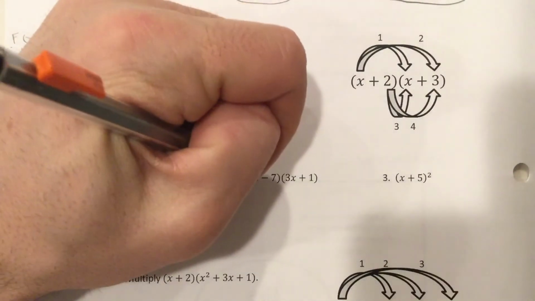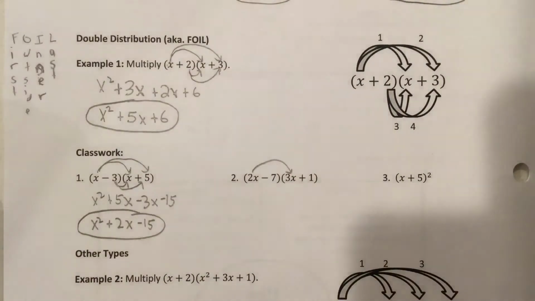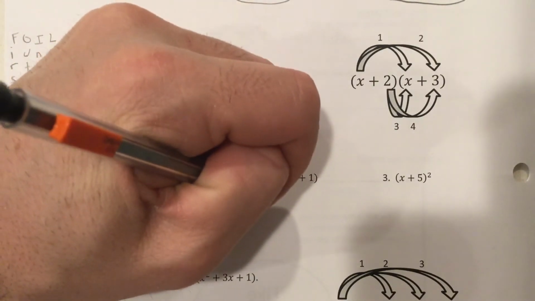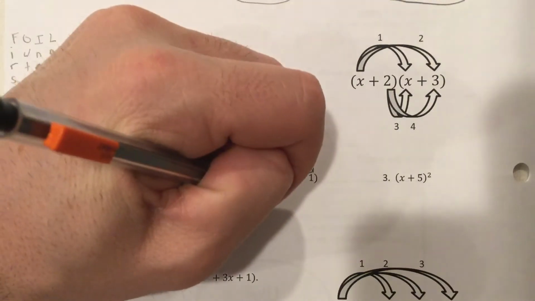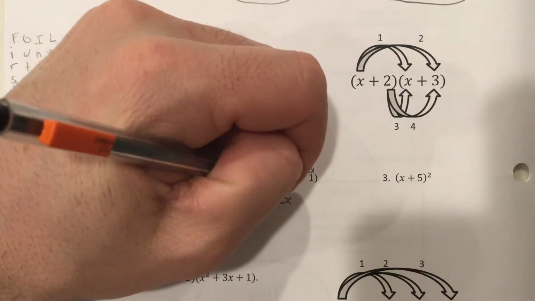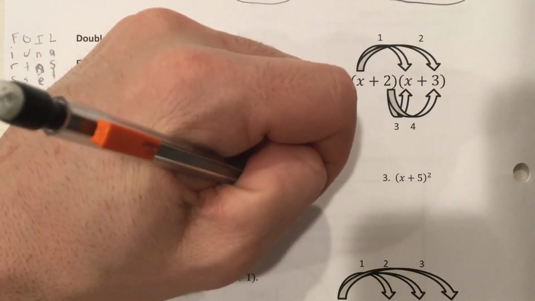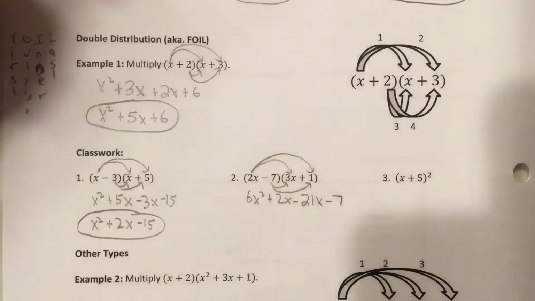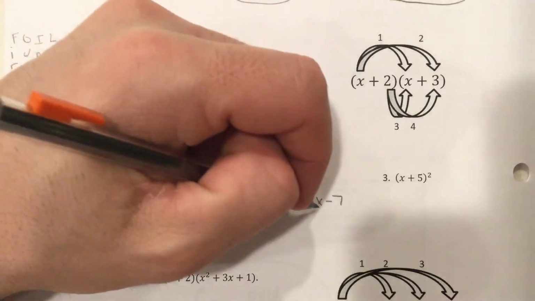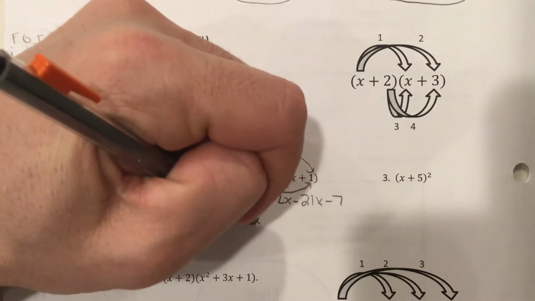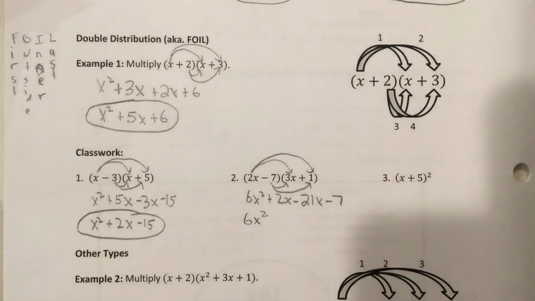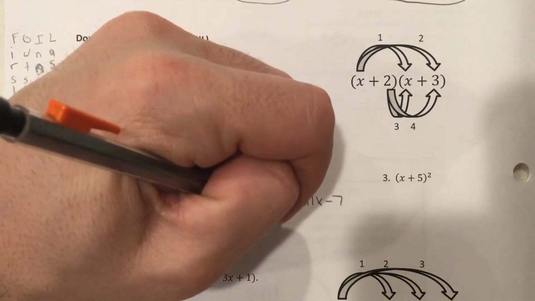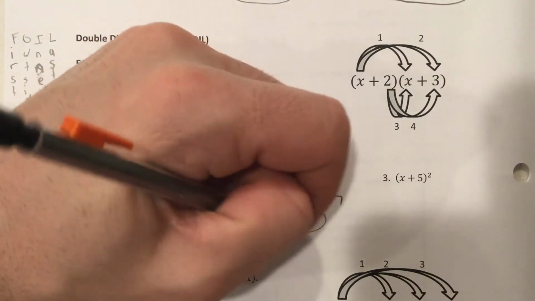For number 2, it would again be another distribution or a double distribute or FOIL. 2x times 3x is 6x squared. 2x times 1 is 2x. -7 times 3x is -21x. And -7 times 1 is -7. Again, I have like terms in my middle. So I'd have 6x squared, 2x minus 21x is -19x, and then I have my -7 at the end.